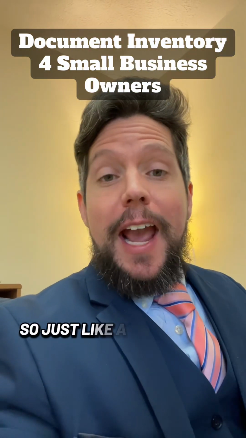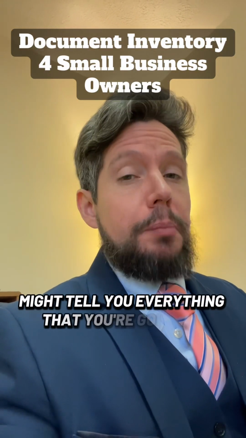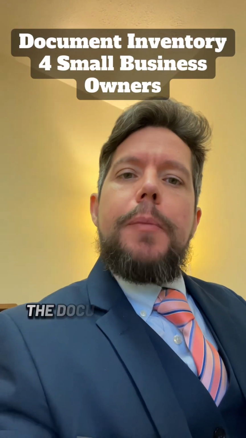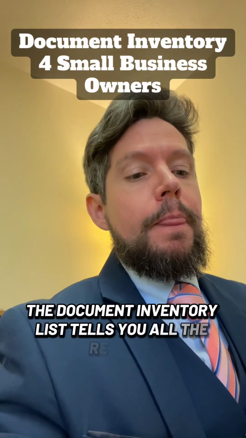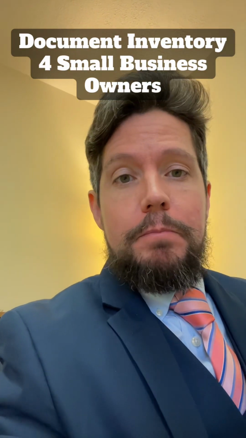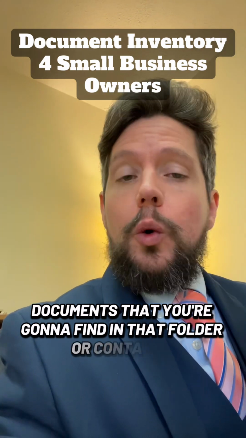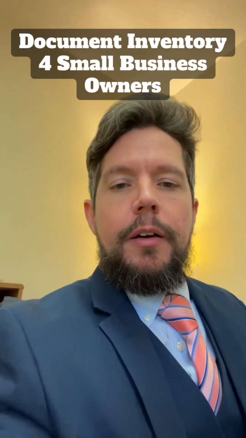Just like a packing slip might tell you everything that you're going to expect inside of a shipment, the document inventory list tells you all the receipts and documents that you're going to find in that folder or container or envelope that you're putting it in.